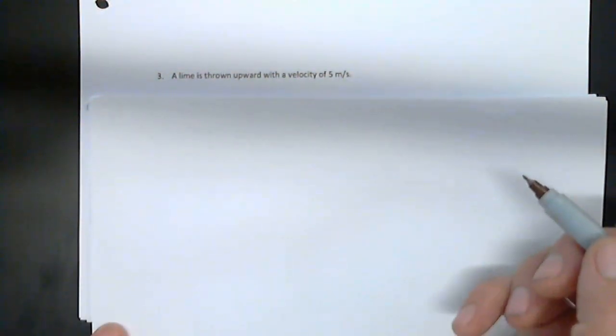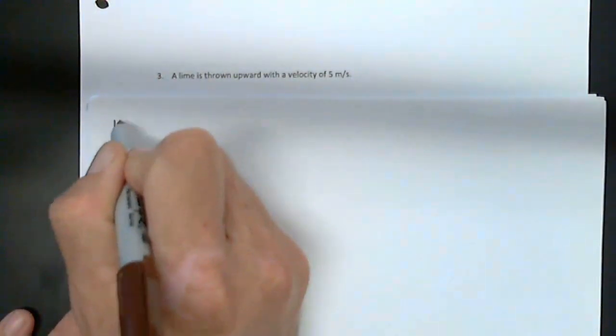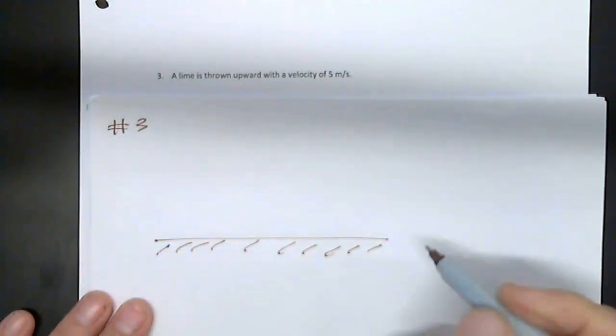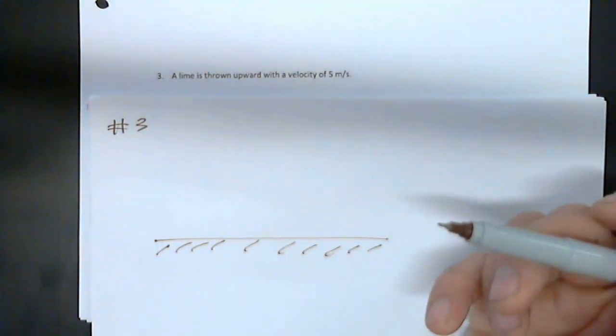Now let's do number 3. A line is thrown upward with a velocity of 5 meters per second. So let's pretend the ground is over here. And the question is, you throw it from the ground or from some height?